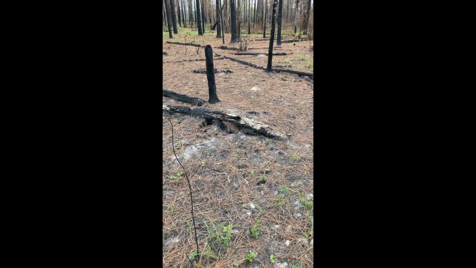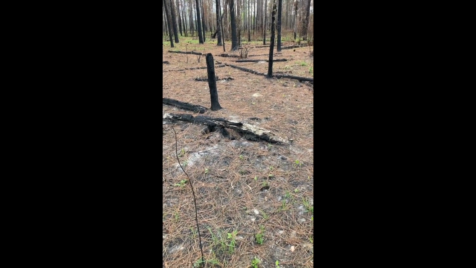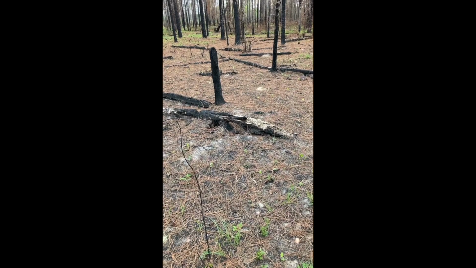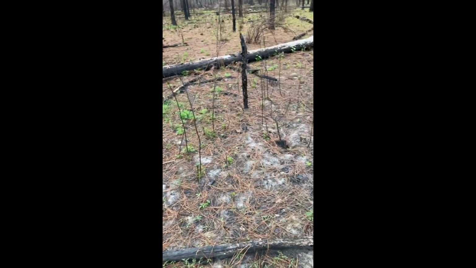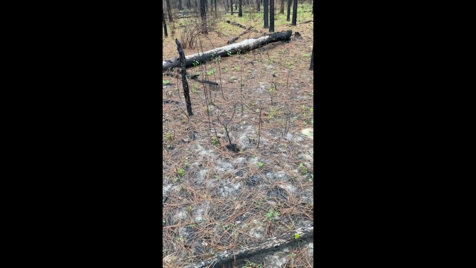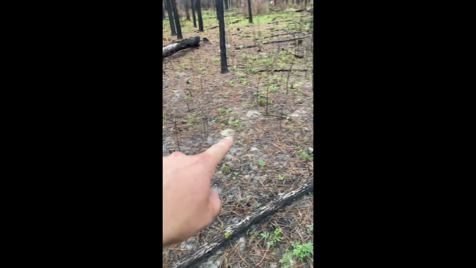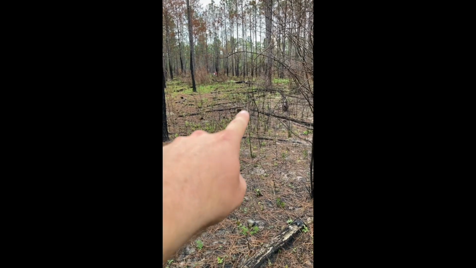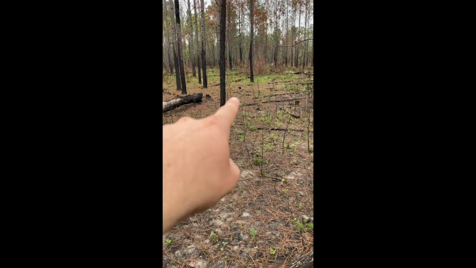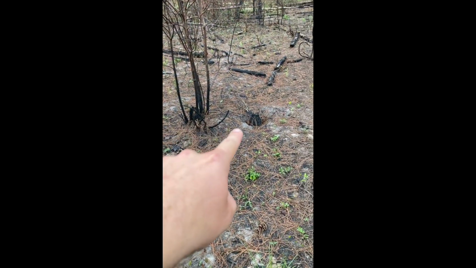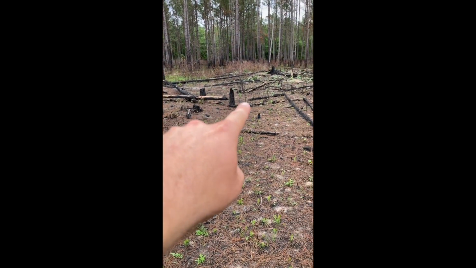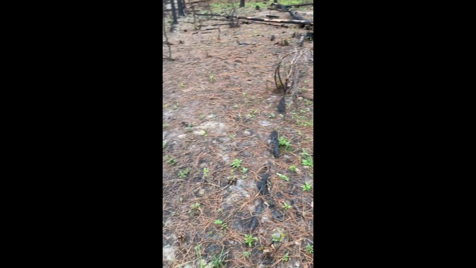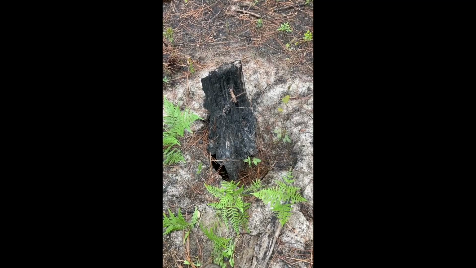And just to show you how many stump holes there are in this unit, it's a little over 150 acres. There's a stump hole here, and this is probably within a 10 yard radius. There's one there, there, here. So you can see, all these stumps are scattered across this unit.